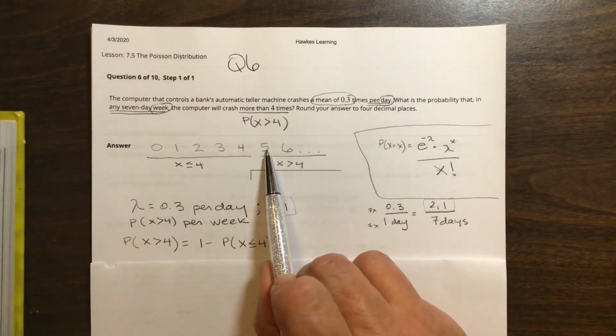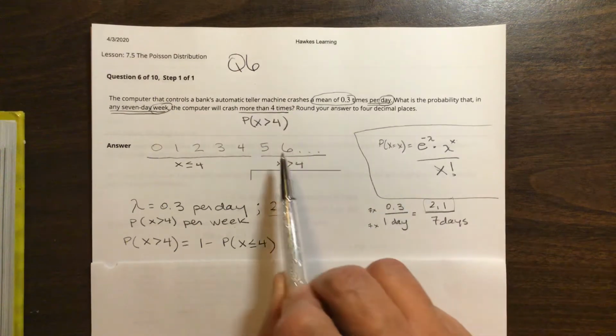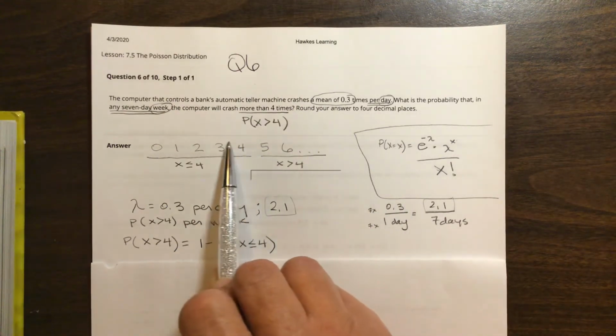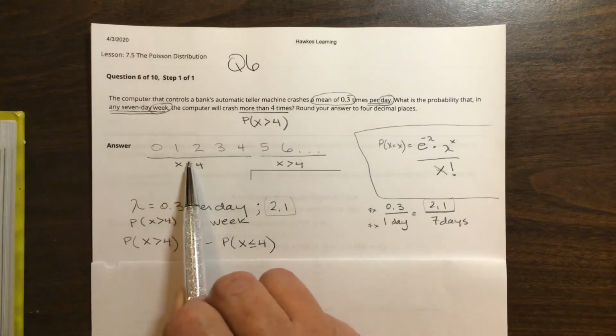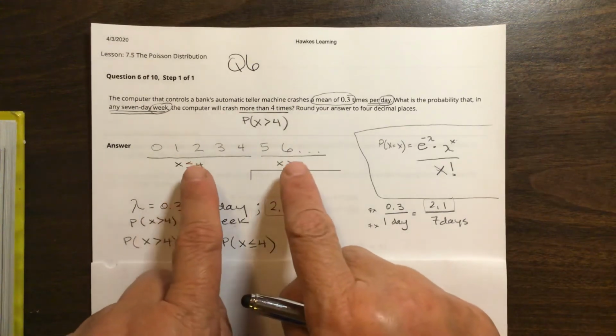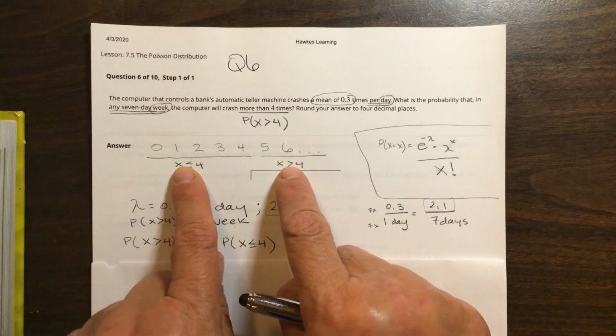Okay, so 5 is greater than 4, 6 is greater than 4, etc., etc. And that means that the other part of these probabilities is for x less than or equal to 4. So if we added all these probabilities together, we would get 1.